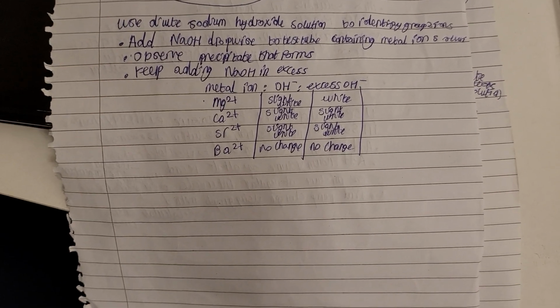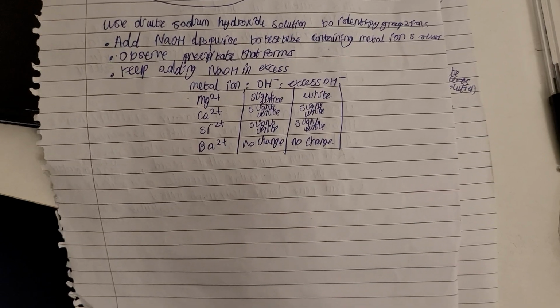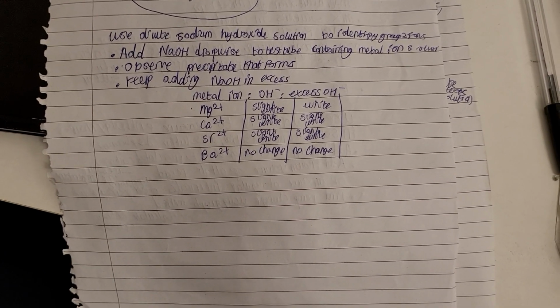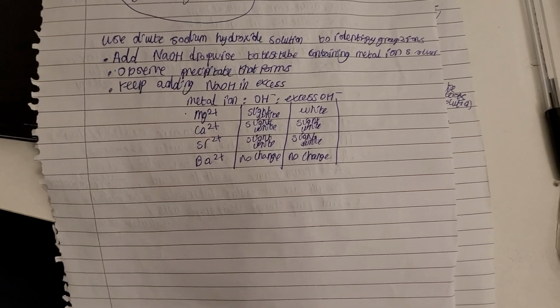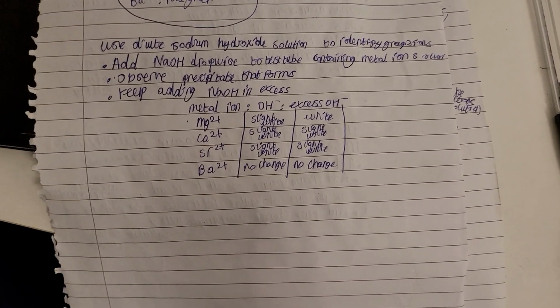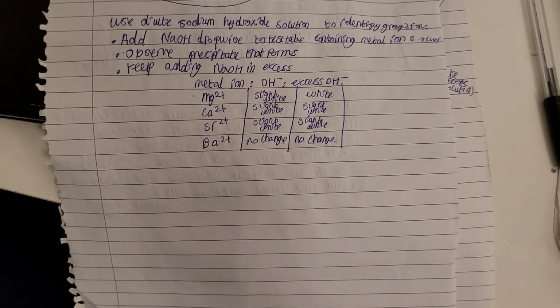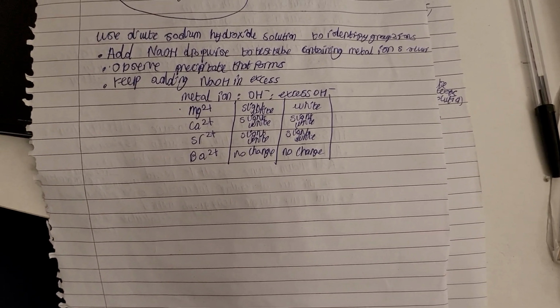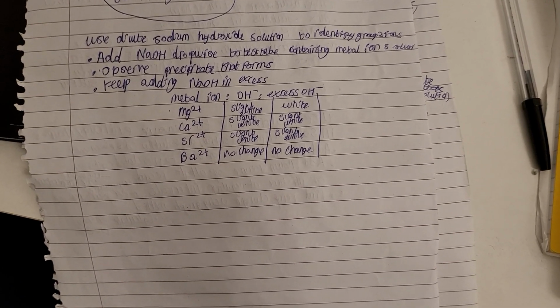So you can see from this table, Ba2+ has no change with OH minus and excess OH minus, and Ca2+ and Sr2+ both have the same precipitate color, slight white, for OH minus and excess OH minus. Only Mg2+ differs: if you use OH minus it's slight white, and if you use excess OH minus, it is white.